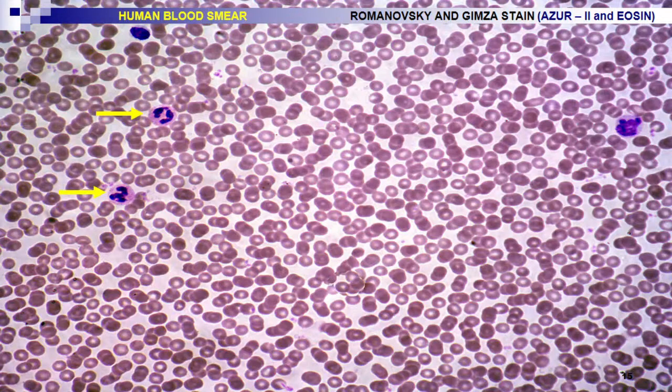But look at this one, we see very interesting particles between the cells. These are platelets. In the practical classes, you necessarily watch these slides, different microscopic slides, and have to compare the normal and pathological condition of blood.